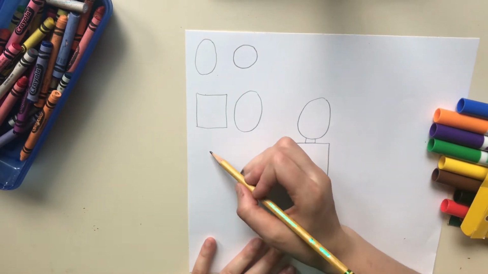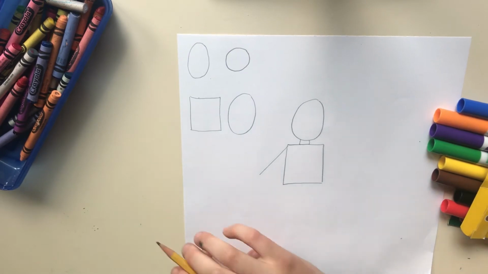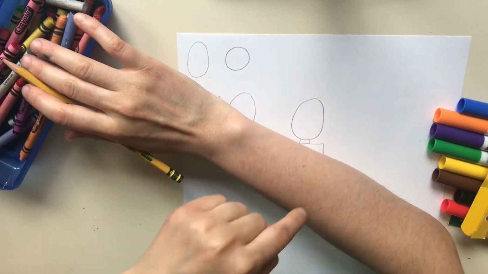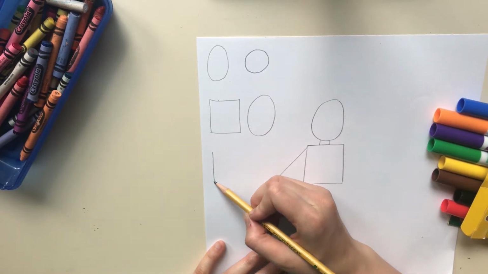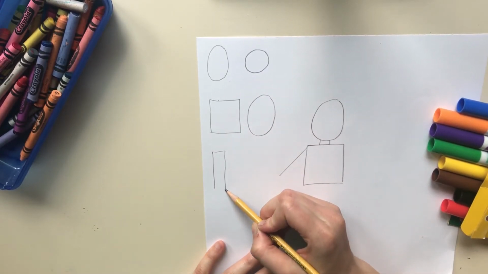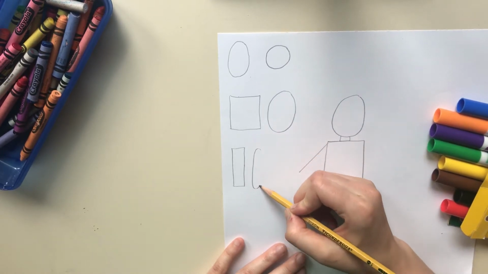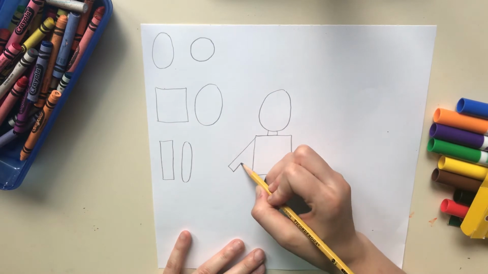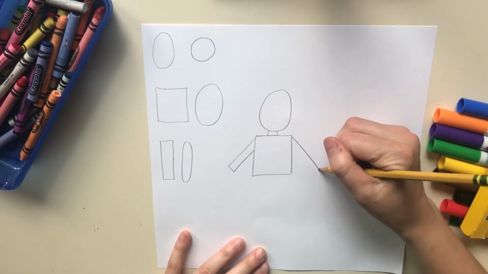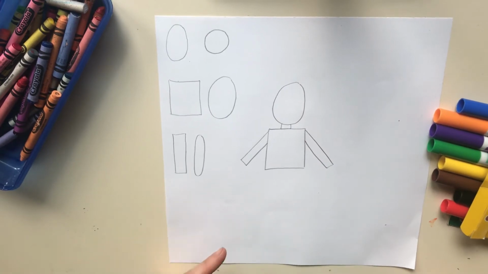Yeah, we're not just drawing straight line arms like this, because that's not what my arm looks like. My arm has two sides to it. So that means I need to have a shape that has two sides. So I could use rectangles, really thin ones, or I could use long ovals. So you can choose what kind you want to use on your person. I'm using rectangles.